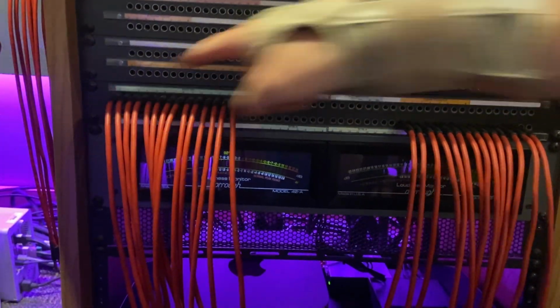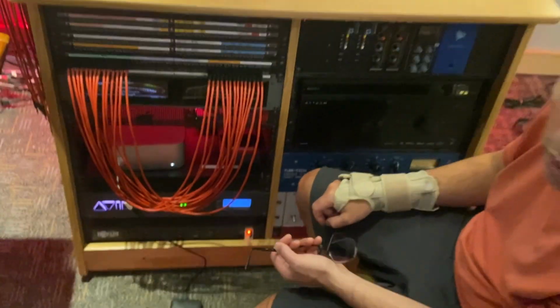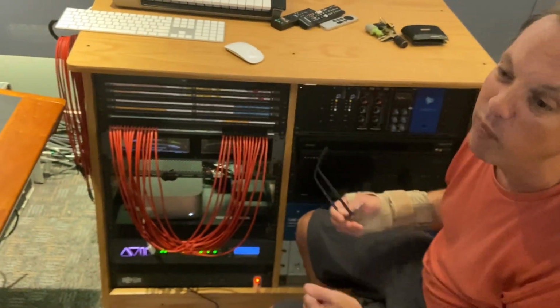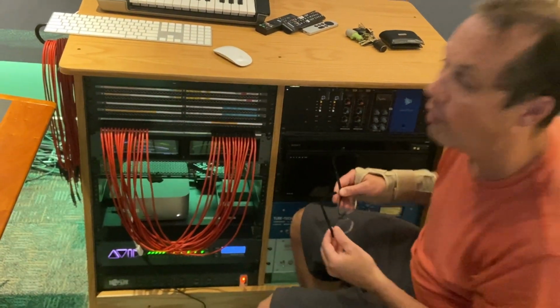I never look at the labels. I just know that I have to patch 1 to 1, 2 to 2, 3 to 3, 14 times. If you do it 14 times, you'll get 9.1.4, which is the speaker configuration we have. Okay, so now you know what's going on.